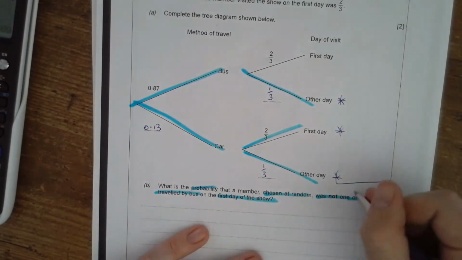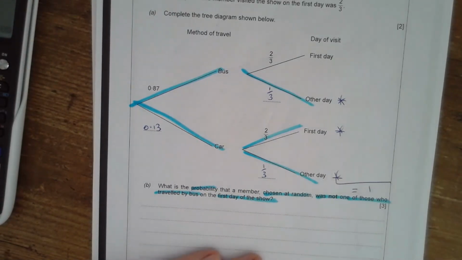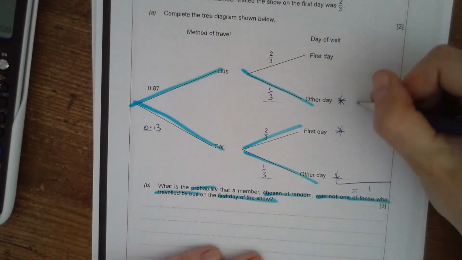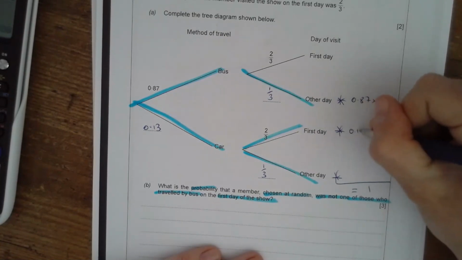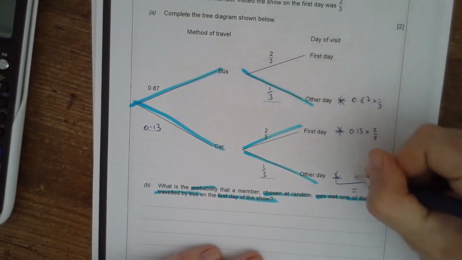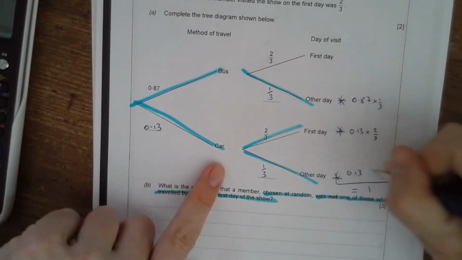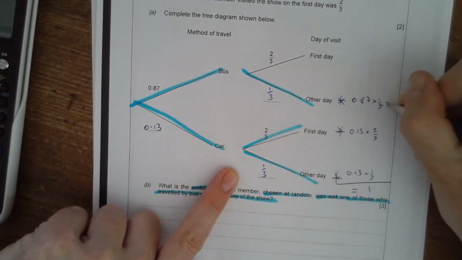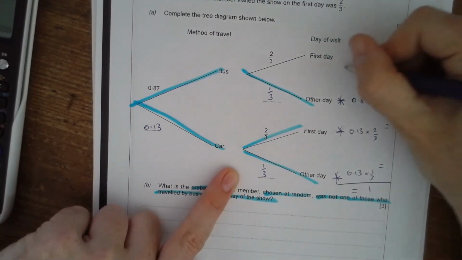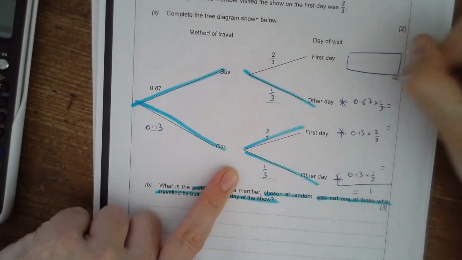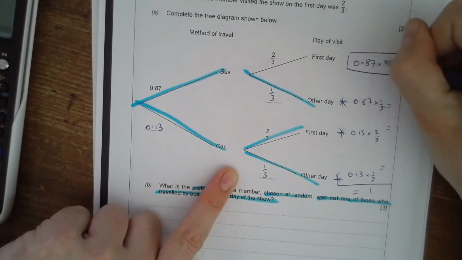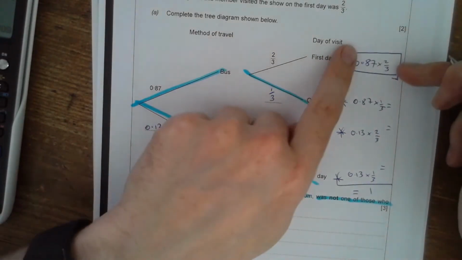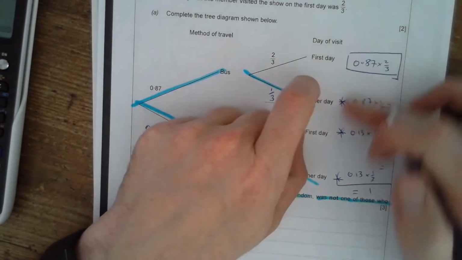Now, all of these options must add up to 1. If I go and find out what this is, I do 0.87 times 1/3. Here I do 0.13 times 2/3. Here I do 0.13 times 1/3, and I'd find them and add them all up. What I could do to make my life a lot easier, rather than doing 3 awkward calculations, is work out what this one is, 0.87 times 2/3, and say, whatever that is, if I take that away from 1, that must be what these 3 add up to. So that's the way I'm going to do it.